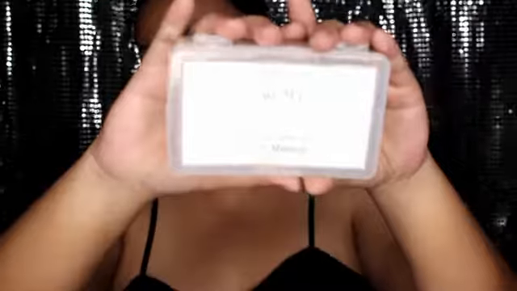So for this demo, I'm actually going to use my RCMA foundation palette. This is what it looks like. So I will be showing you guys how I do it. So first thing is I swatch it on my chest. So the first shade, as you guys can see, is darker than the rest of my body.